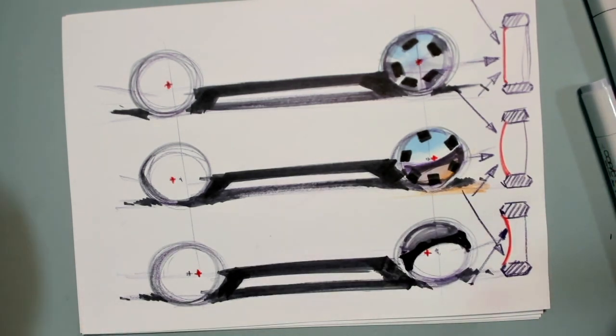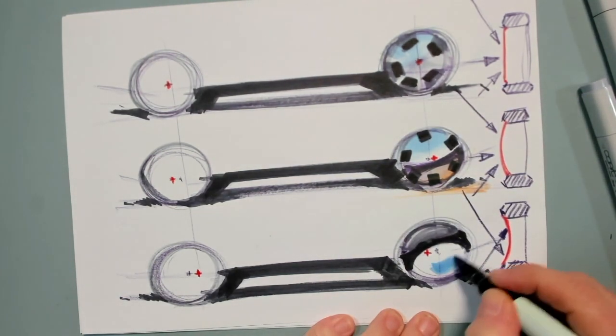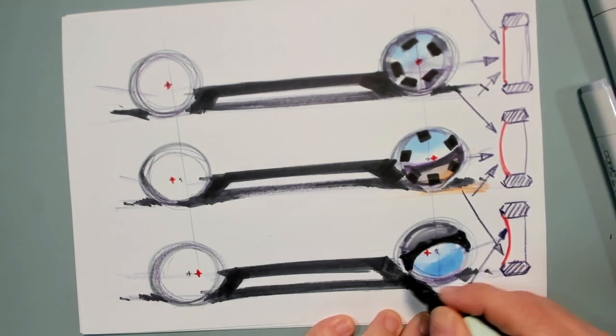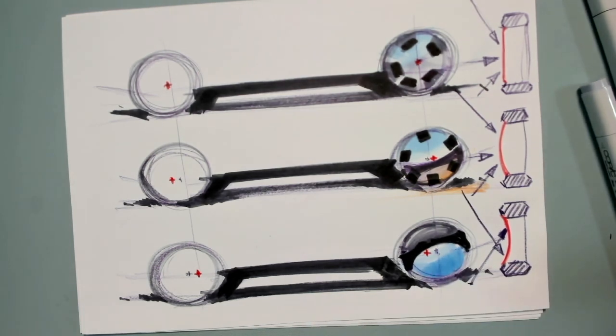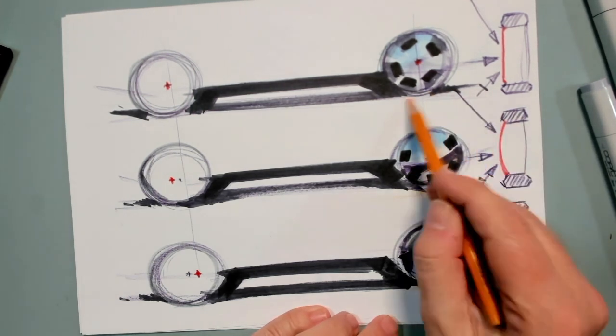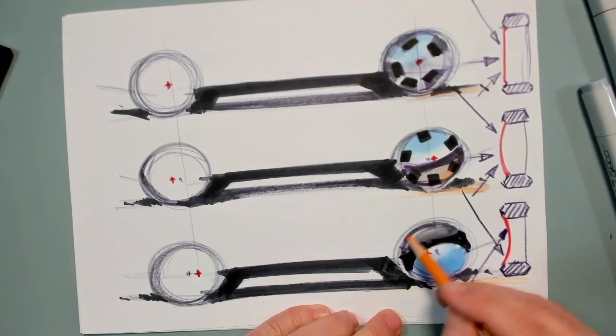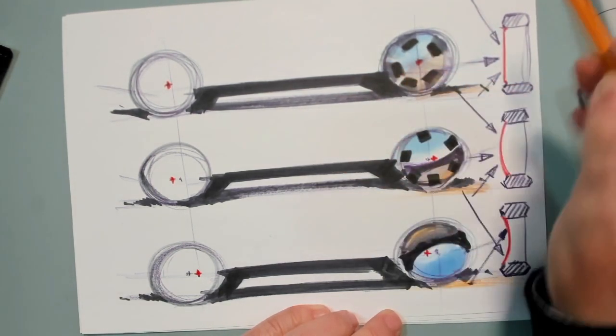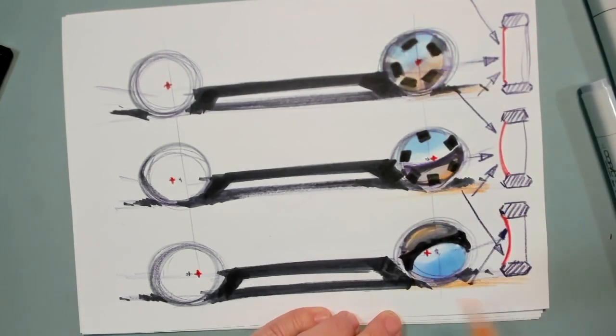All right, then I'll take the sky tone and apply it in this area. And if we have the brownish bottom again, this will go here, just very little, not too much. And this one would go here.